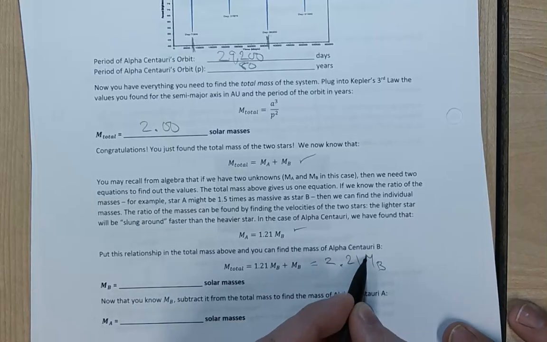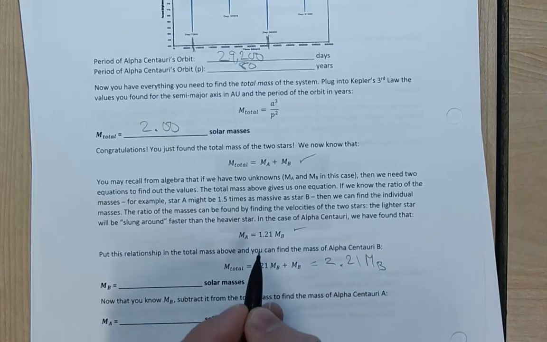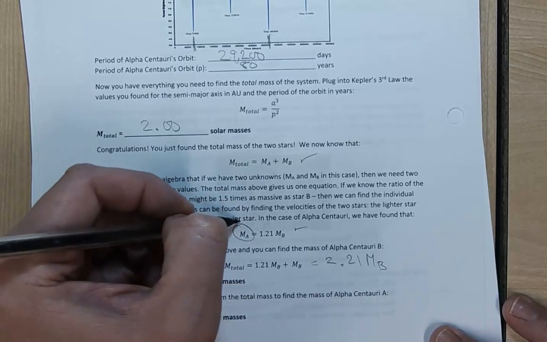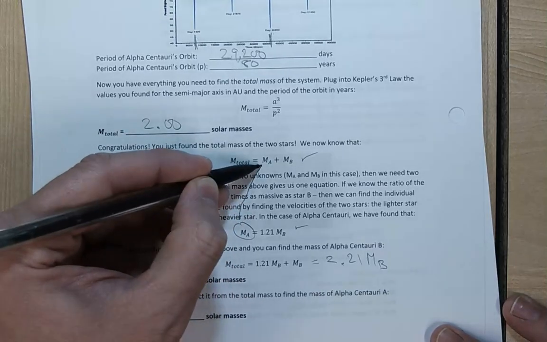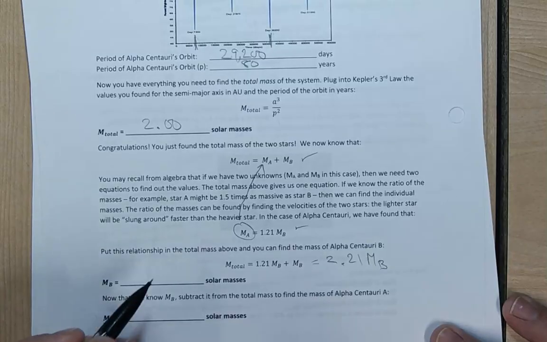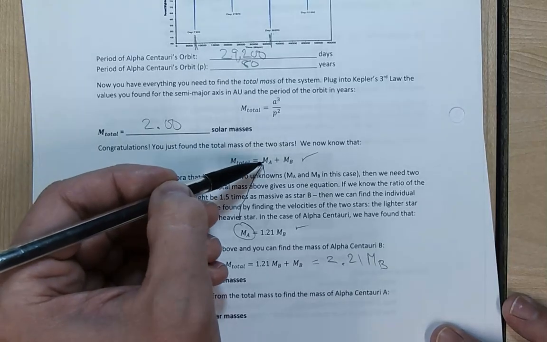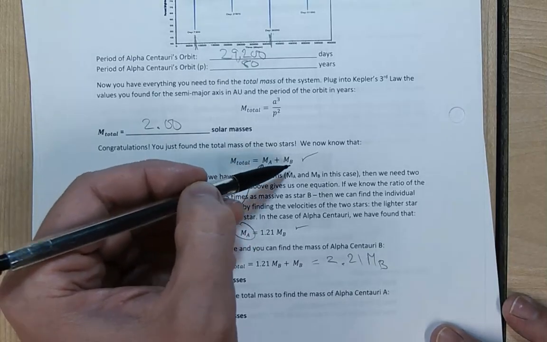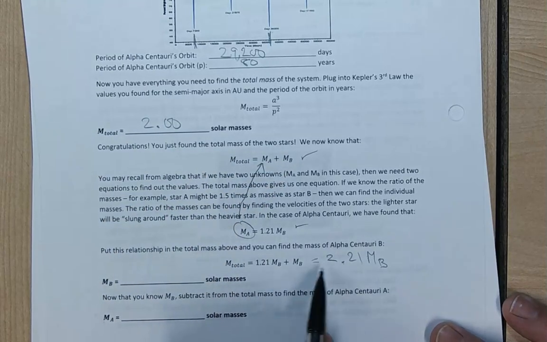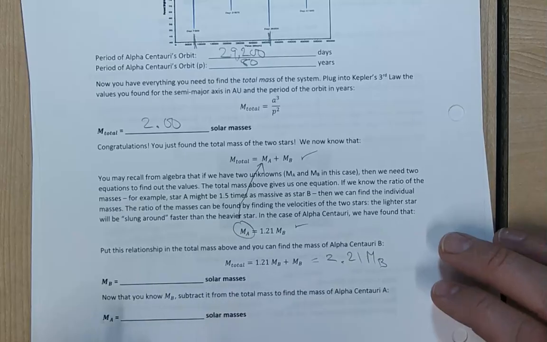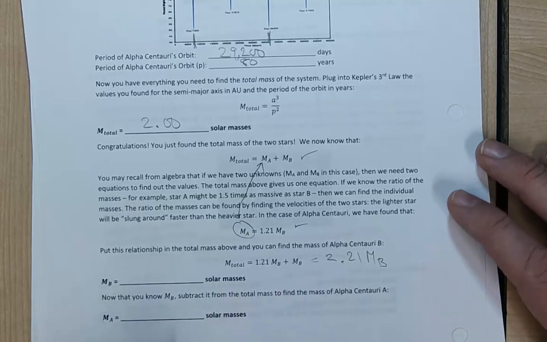Just a little bit of algebra here, right? We basically took this and plugged it into here to say, okay, total mass is 1.21 MB plus MB, which simplifies to 2.21 MB.